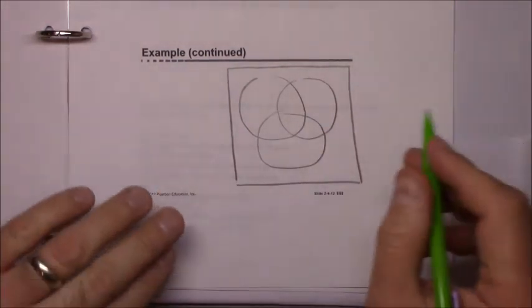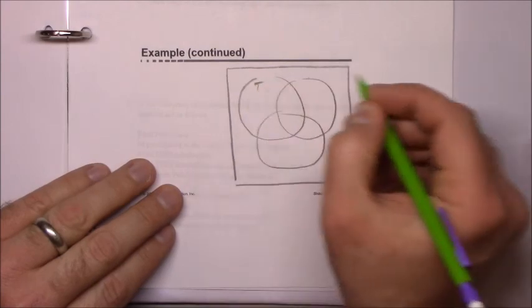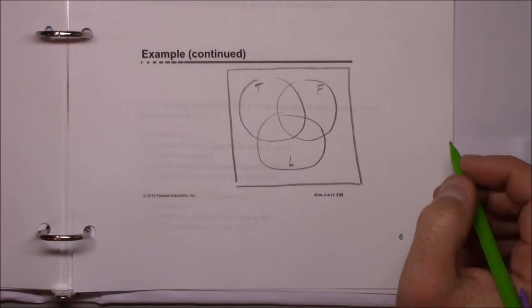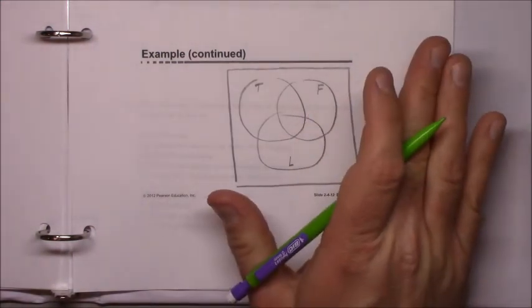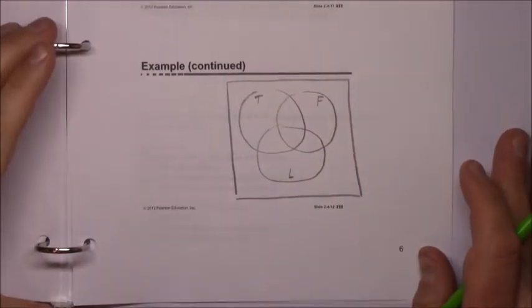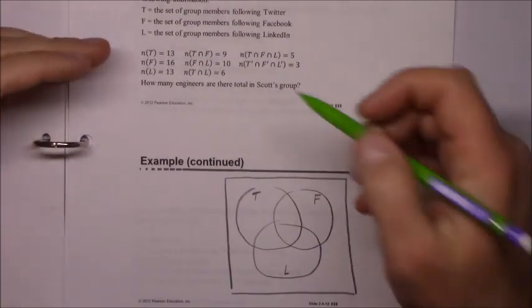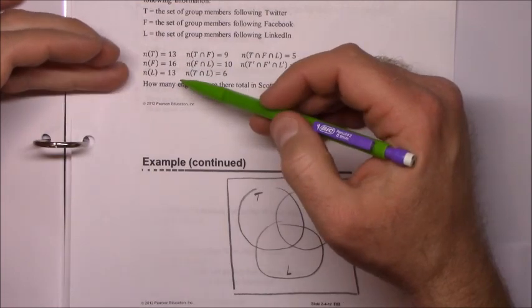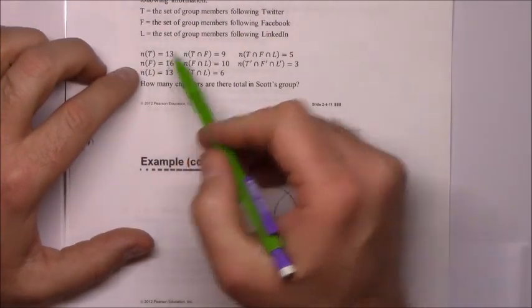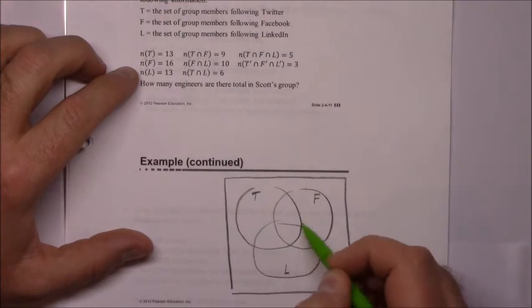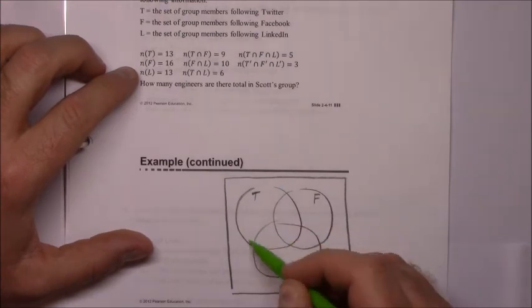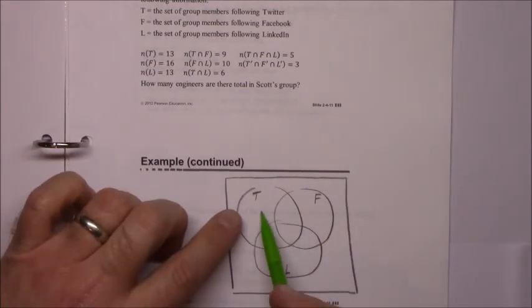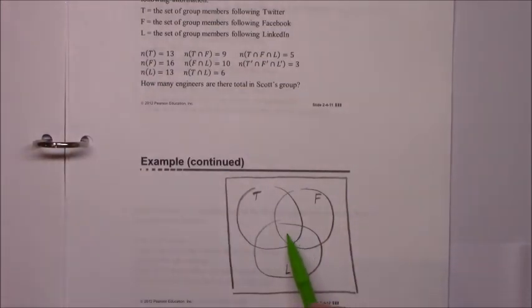So here I've got 1, 2, 3 overlapping circles. I want to go ahead and label these. This is T for Twitter, F for Facebook, and L for LinkedIn. Now, what I highly recommend and what I always suggest to folks, do not start with the individual sets. That makes it nearly impossible to figure out. Because when you see N of T is 13, that just means everything in T adds up to 13. But it does not tell us how that 13 is broken apart in the 4 different subregions.